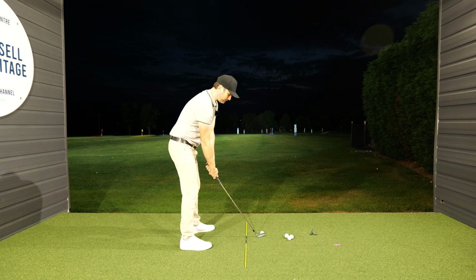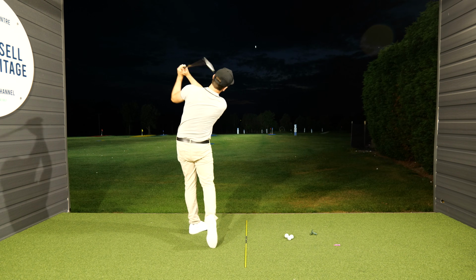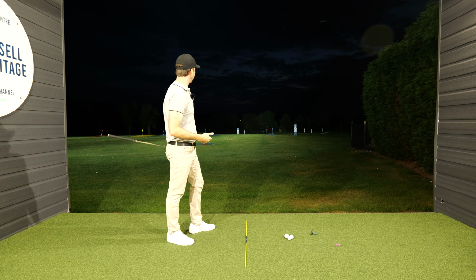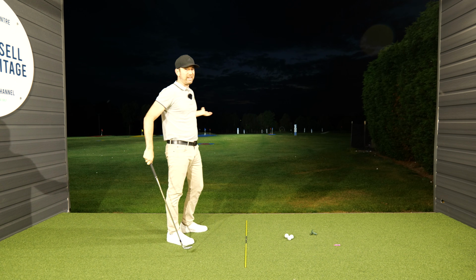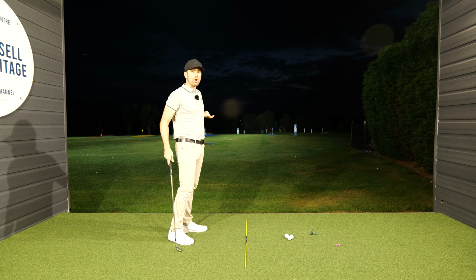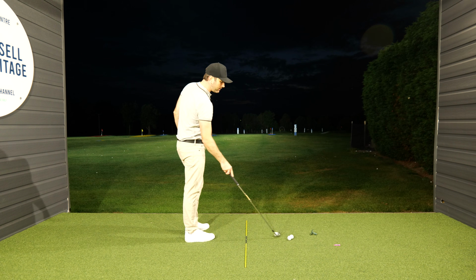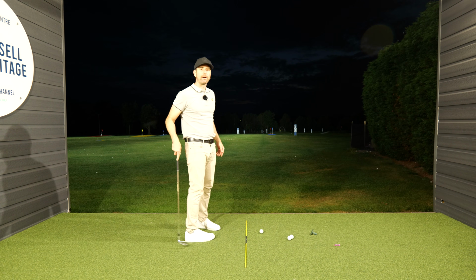If your impact is flippy, which means the contact is not that great, so it never sounds that great, and you don't produce the maximum ball speed relative to your club head speed as a good measure, okay? Then all of a sudden I would suggest that you become more experimental.